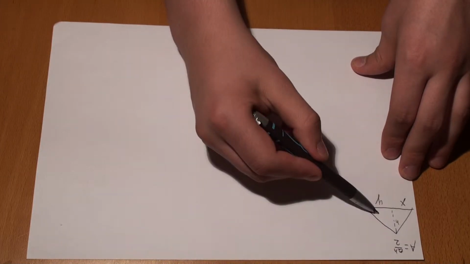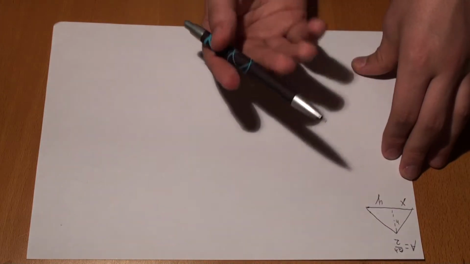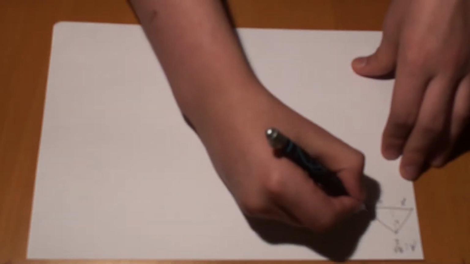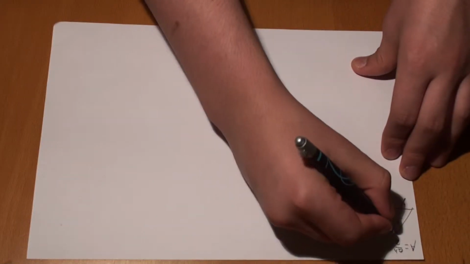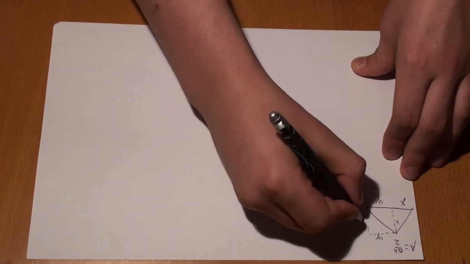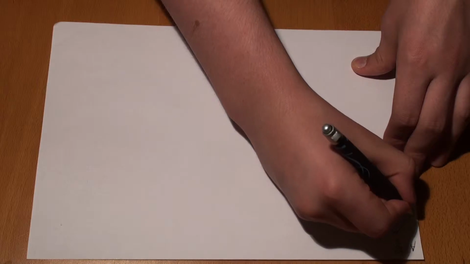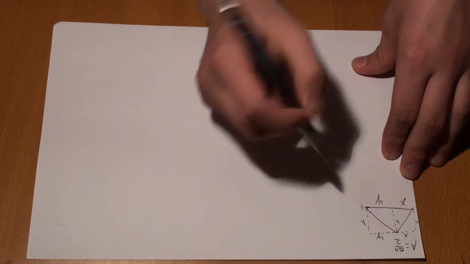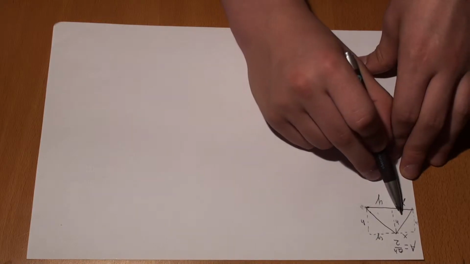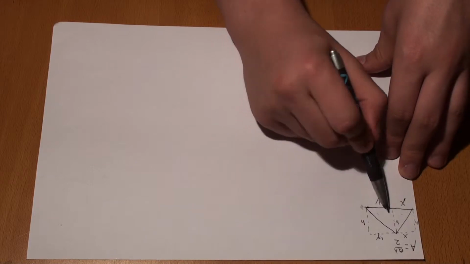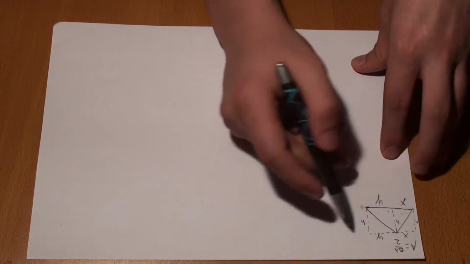Now, this triangle and this triangle are actually half of a certain rectangle, and let me draw these rectangles. This is of the length y, this of the length h, and x. So the area of this triangle is actually half of this whole rectangle, and the area of this triangle is half of this whole rectangle.